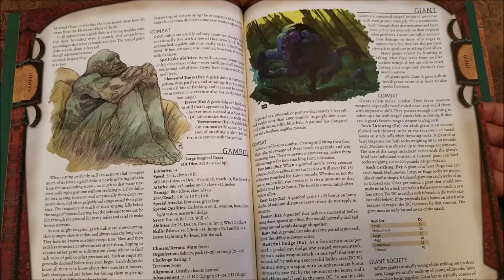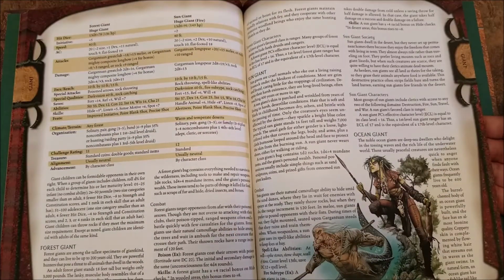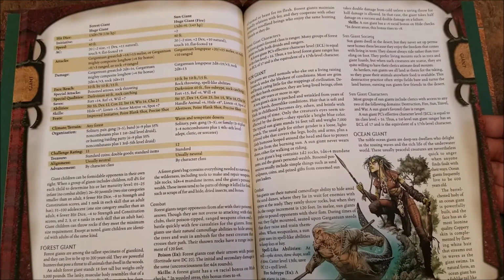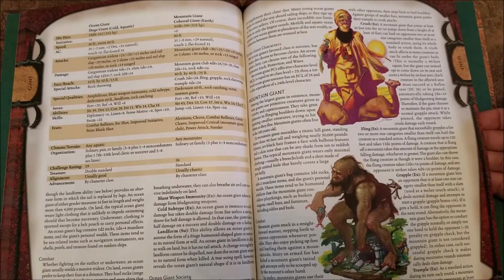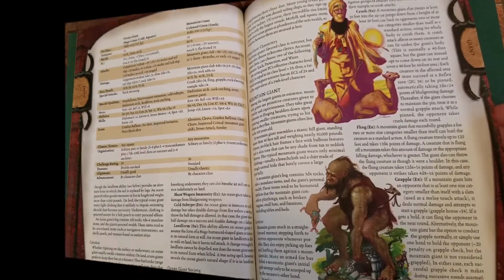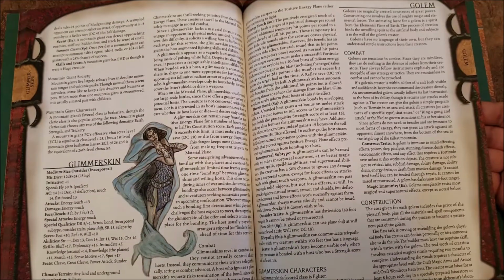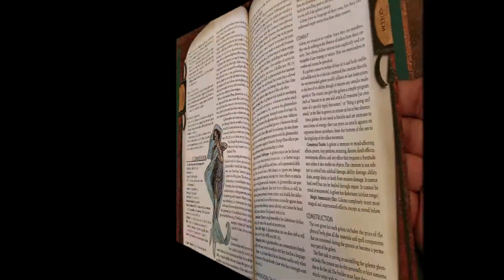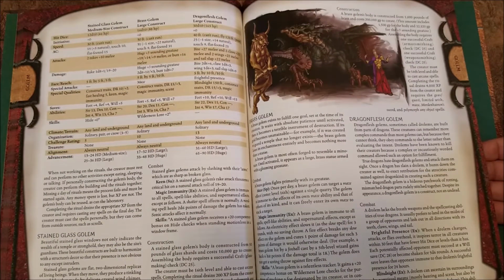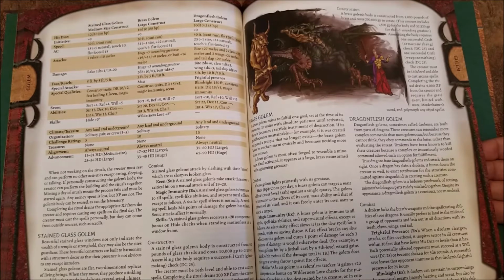Here we are moving into giants. Here we have the forest giant and the sun giant, the ocean giant and the mountain giant. All right, now we're going to move into Glimmerskin and various golems. For this particular book, we have the stained glass golem, the brass golem, and the dragon flesh golem. All very cool in my opinion.